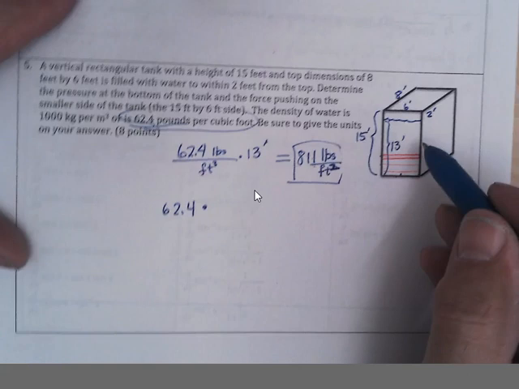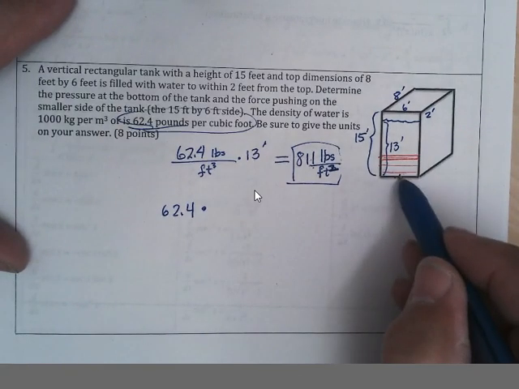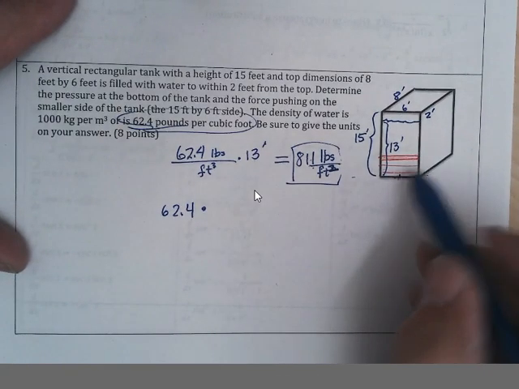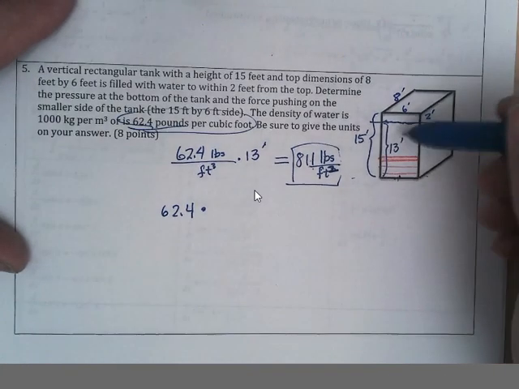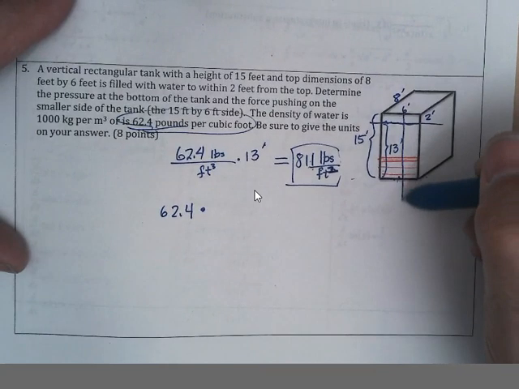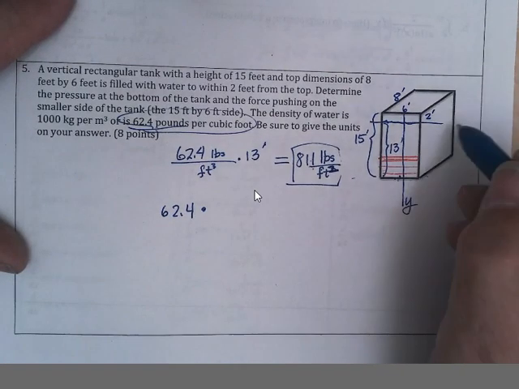So for this problem, most of you put the coordinate system at the bottom, but I'm going to put it at the top of the water to make it easy, and I'll put y positive downward and x across.